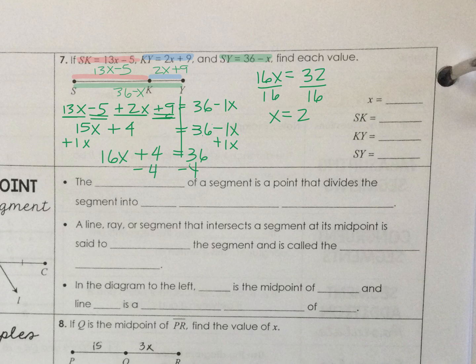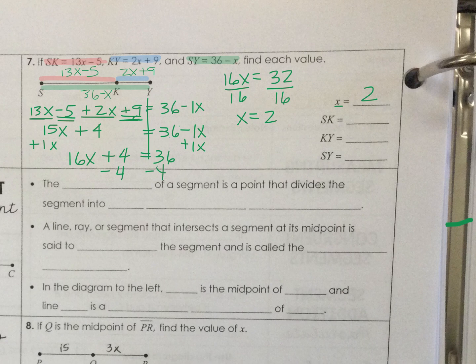Whew, okay. So the first thing it wanted me to figure out was x. Well, x is 2. Now we need to figure out SK. Well, if I look over here, SK is my red, and the expression is 13x minus 5. Well, I know what x is, so I'm going to erase that. X is 2, so put a 2 in. 13 times 2 minus 5 is 21.